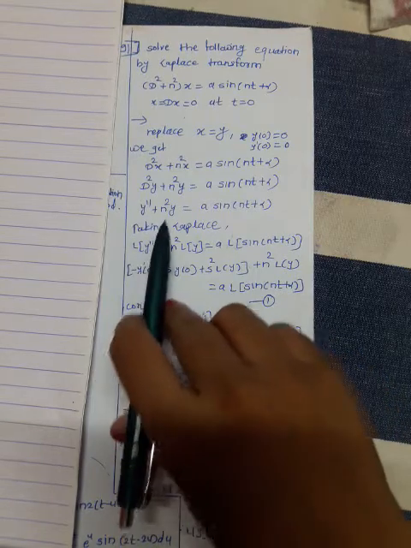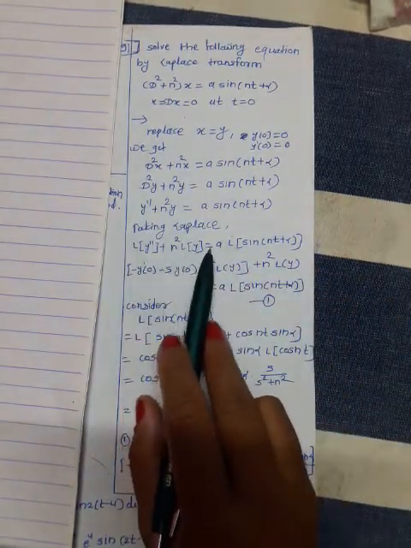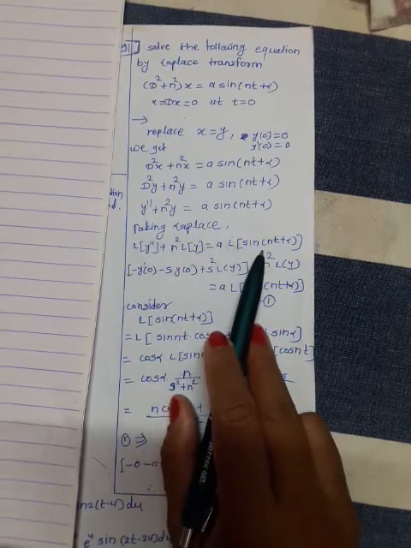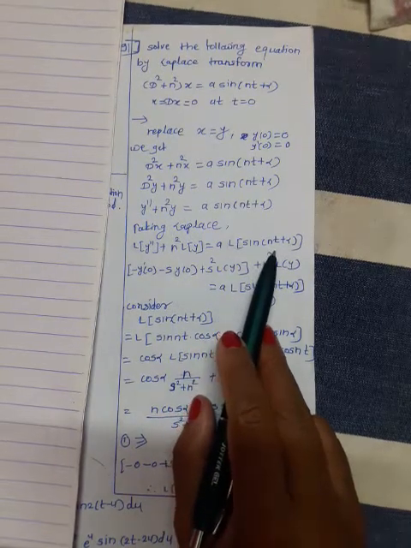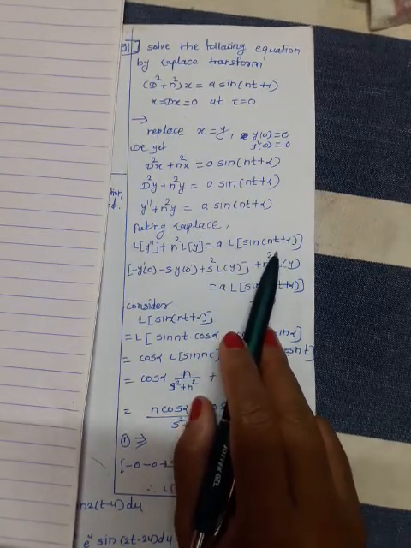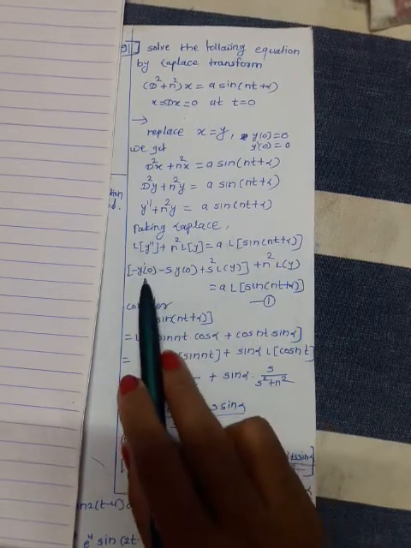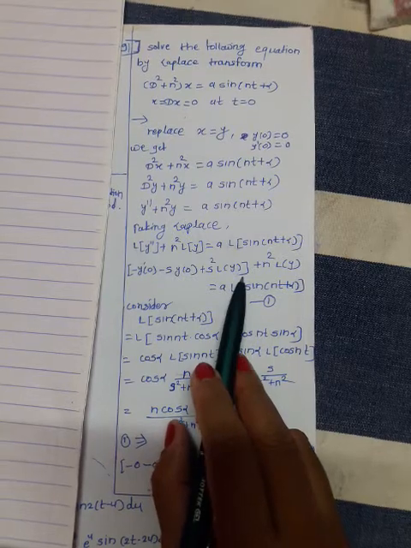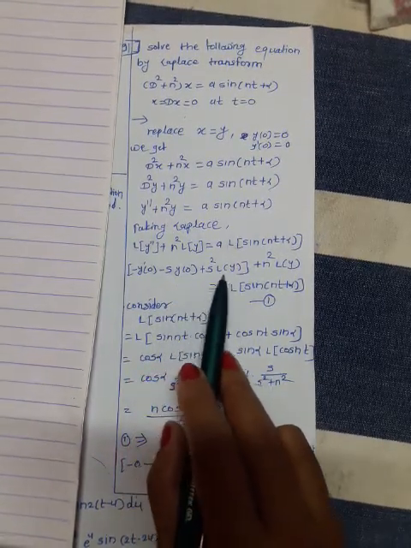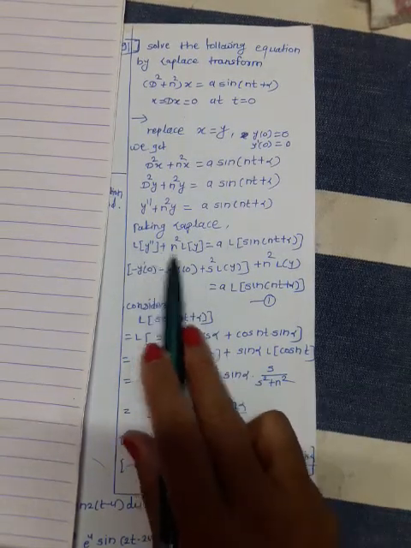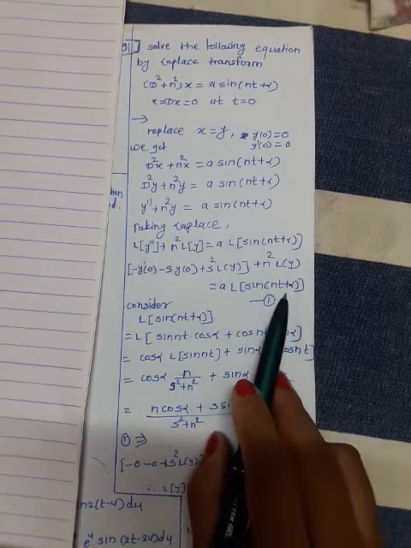Now the next step will be taking the Laplace transform on both sides, that is L of y double dash plus n square L of y is equal to a into Laplace of sine. We have Laplace of sine only. This is given in the form of addition of angles, that's why we have to use the sin(a plus b) formula. The regular L of y double dash formula is: minus y dash of 0 minus s into y of 0 plus s square L of y. This is L of y double dash, plus n square L of y as it is, a into sin(nt plus alpha) as it is.